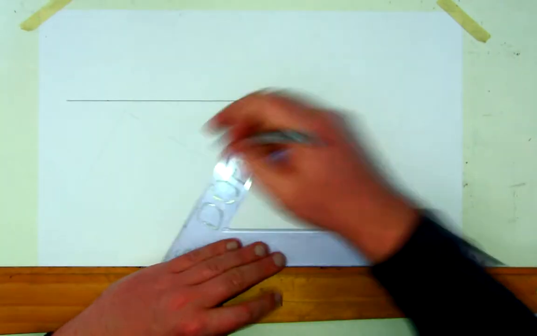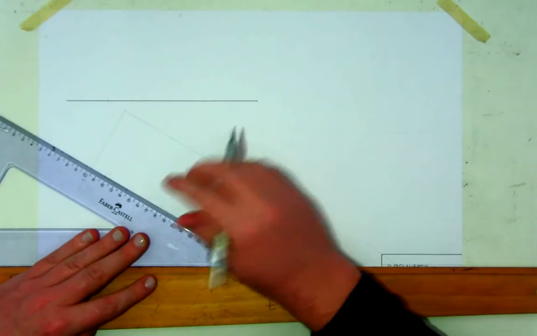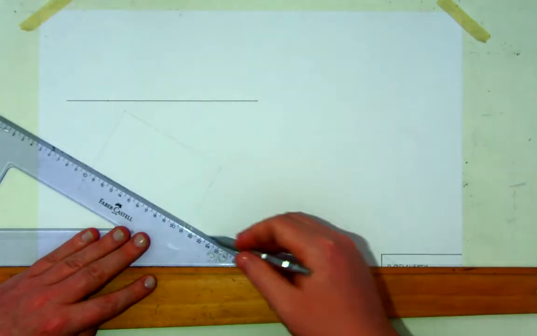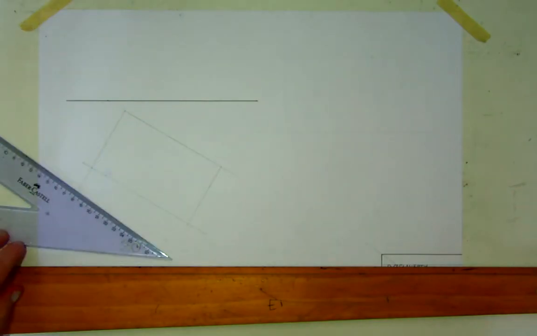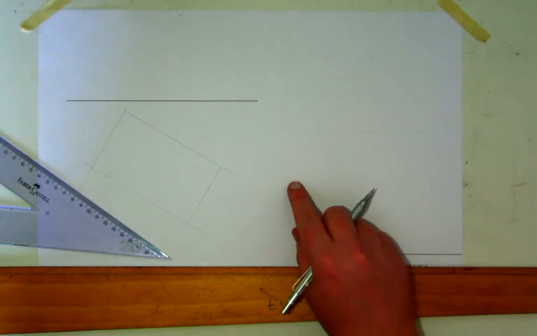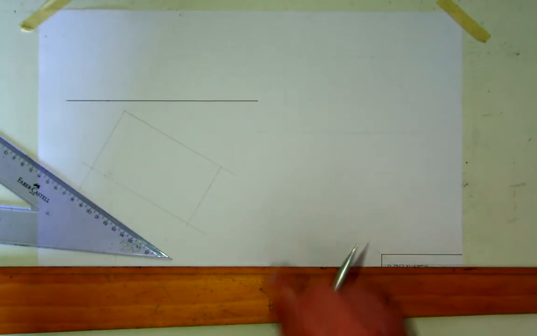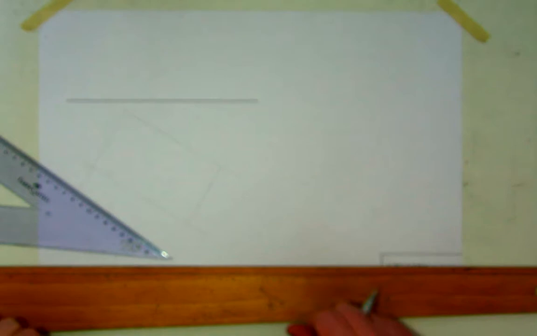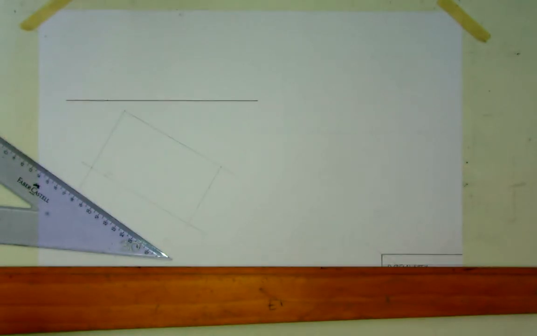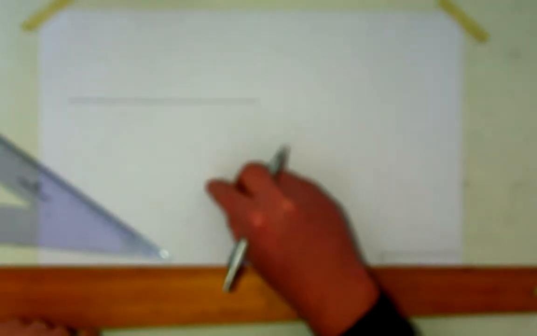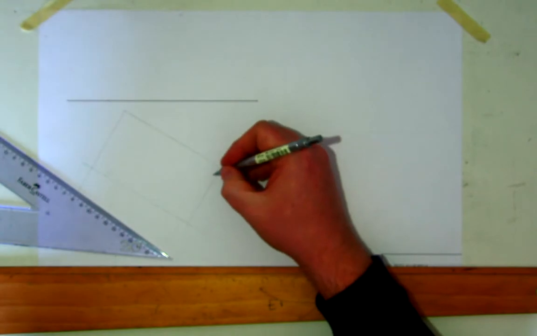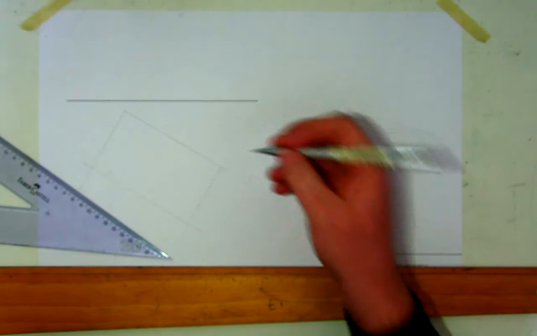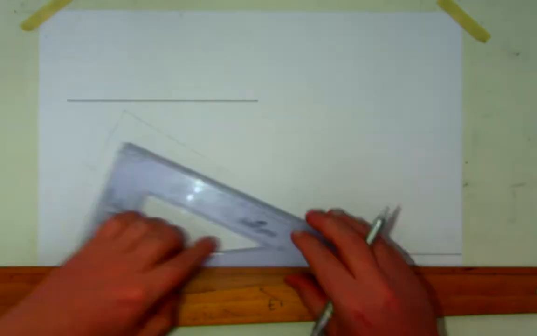Okay, so there's my rectangle. I'm going to make it a little bit darker there so you can see it. Right. So this rectangle that it's going into has rounded edges. The radius of them rounded parts is 15 millimeters.